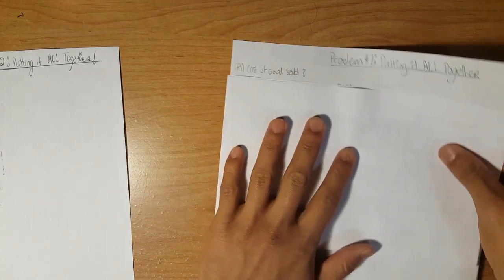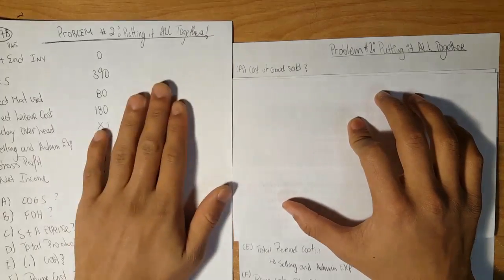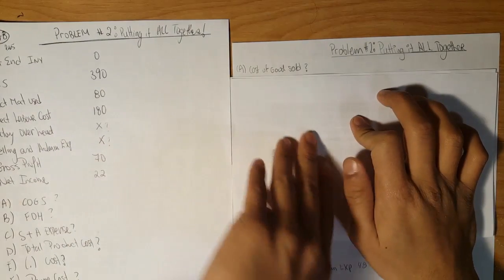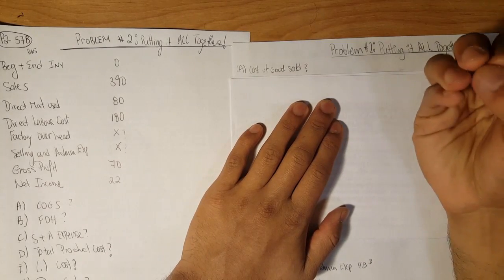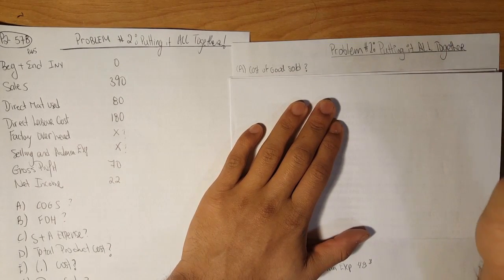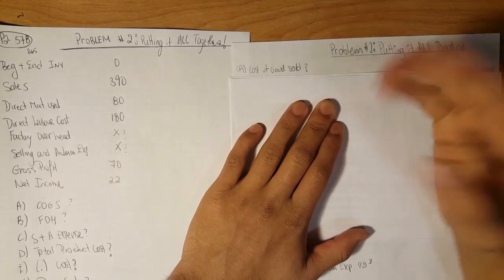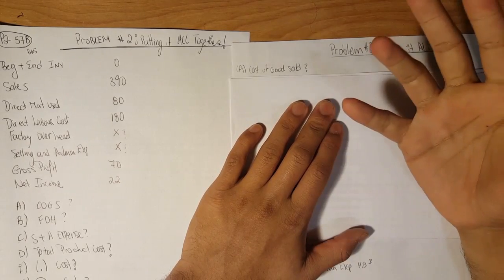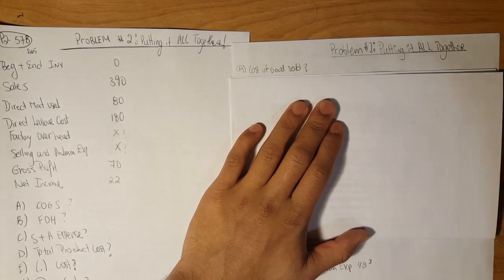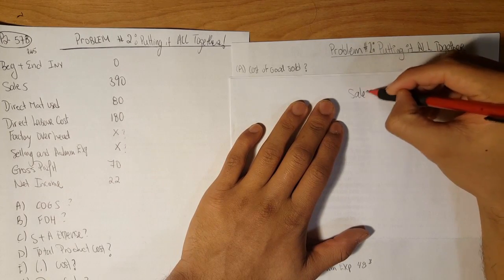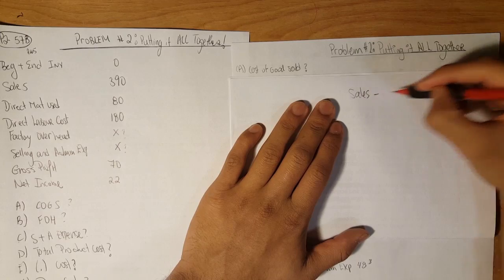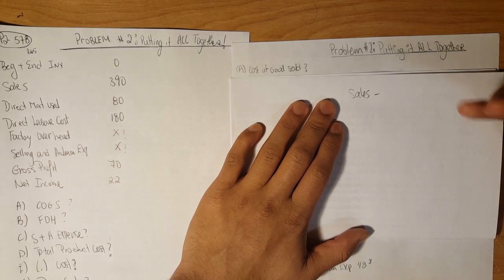Okay, the first question was, what is the cost of goods sold? So, what does this really mean? I don't want you to memorize a formula. I want you to truly understand what this formula means. You have a company making a bunch of sales. People are buying, and you're getting a lot of money. That's great. But you have to subtract what you actually put in.